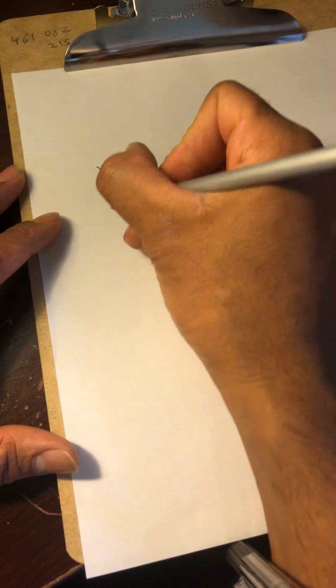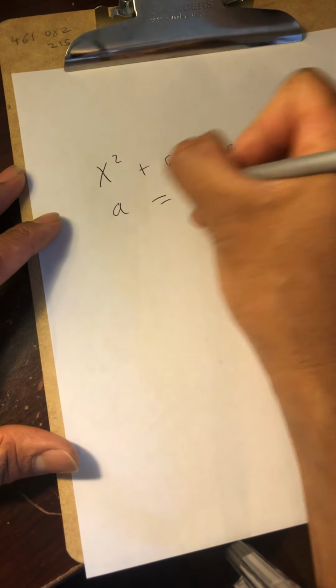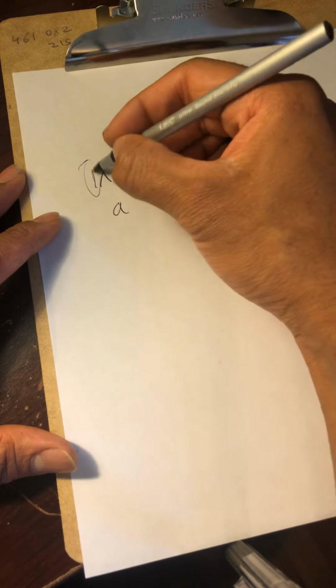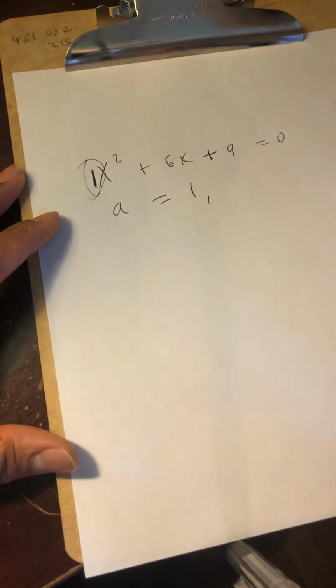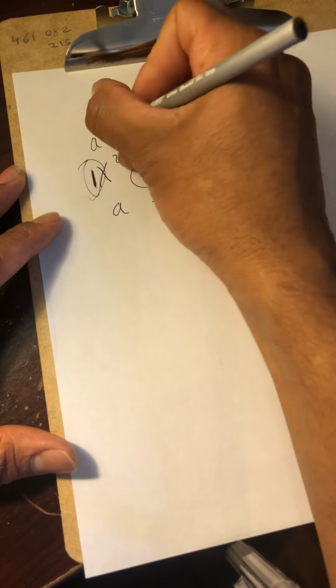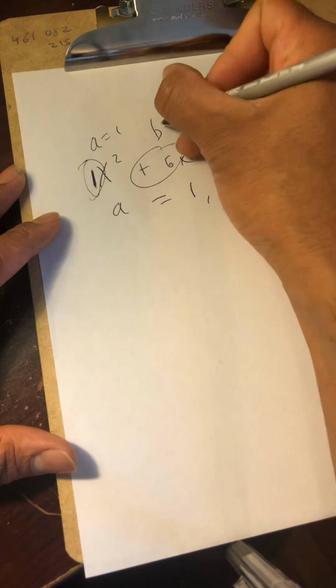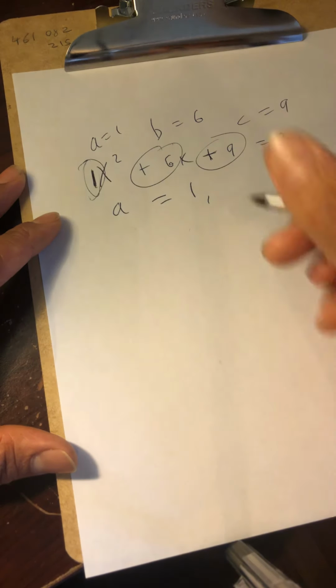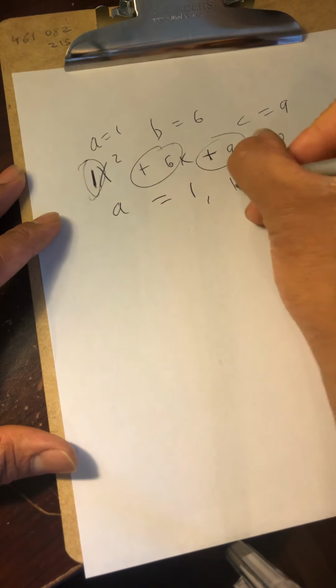We want to solve this using the quadratic formula. First you have to note that a is equal to 1, an invisible 1 here, b is equal to 6, and c equals 9.